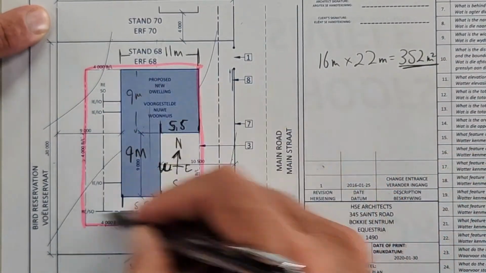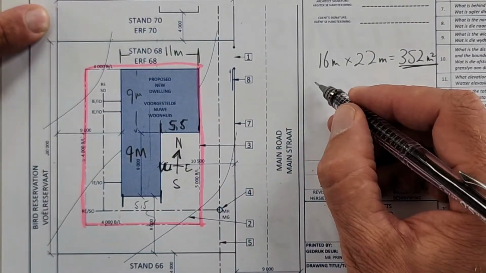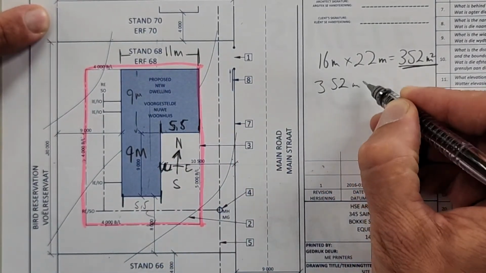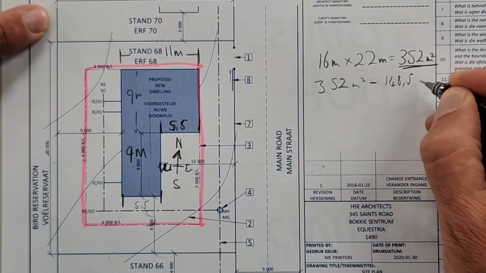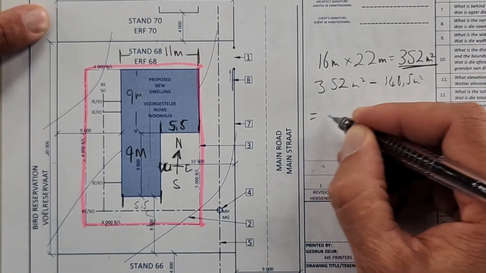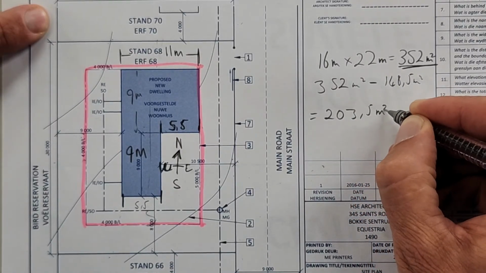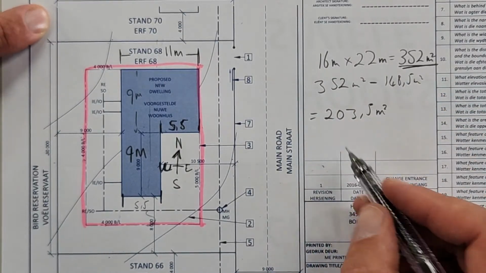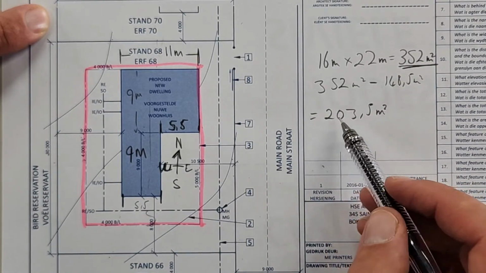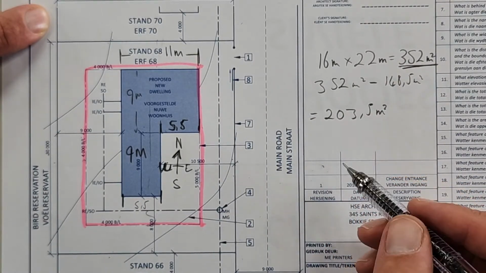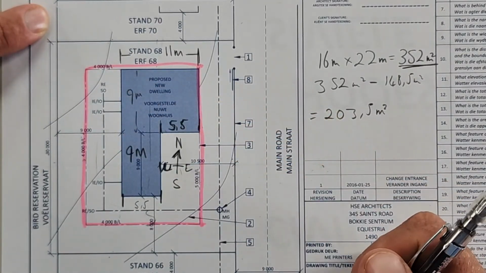And so we take that 352 minus what we've calculated here. So it's 352 minus the 148.5 equals 203.5 square meters. That is what is left. What is the area in square meters of additional buildings? If we would be able to fit additional buildings in here, that's what's left.